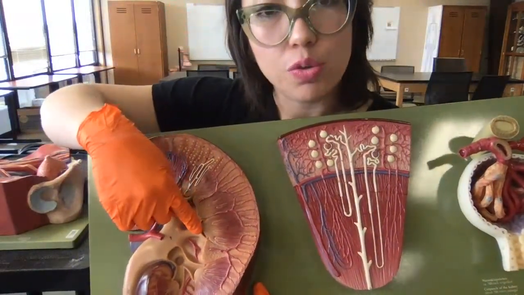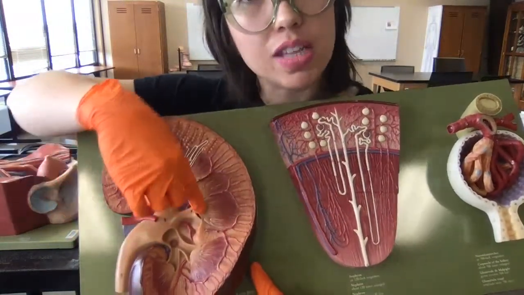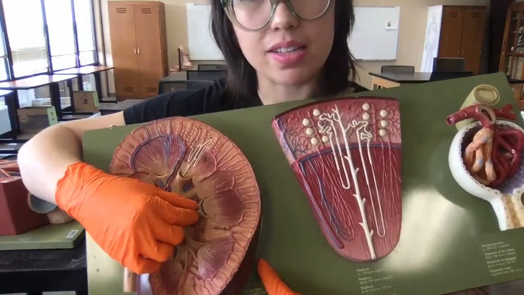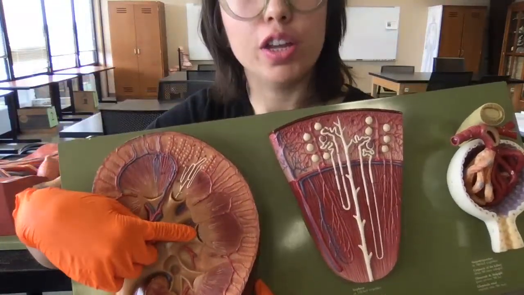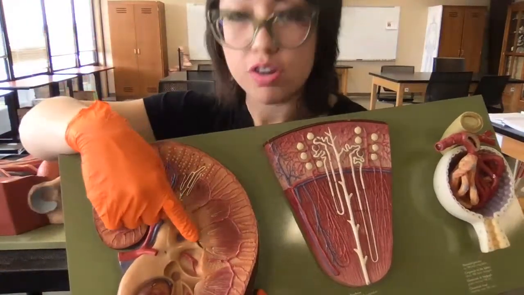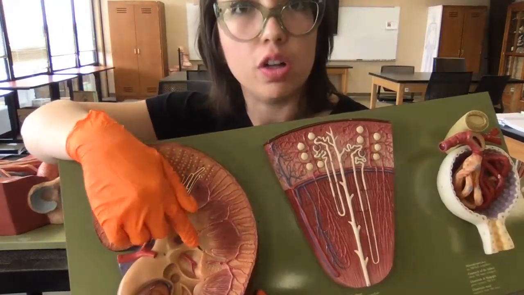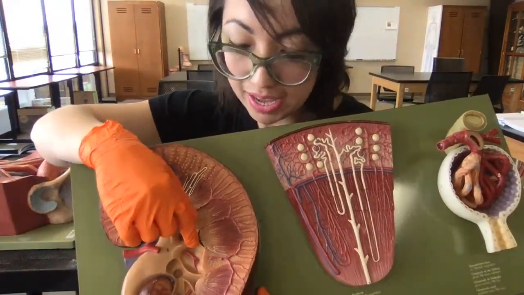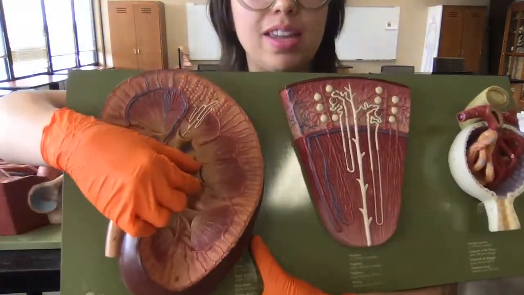Once we get to the minor calyx, or the papillary ducts that go into the minor calyx, now that tubular fluid is called urine, which is what we are all familiar with. So urine is when that liquid is officially called urine, once we get past the papillary duct into this minor calyx right here.